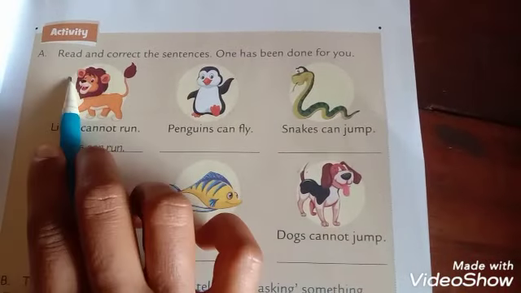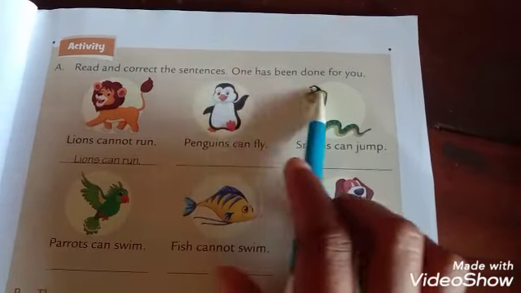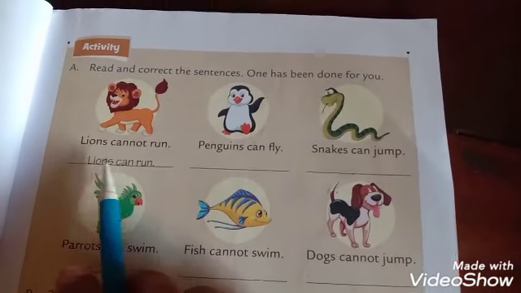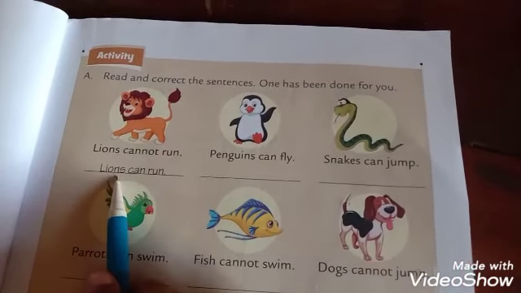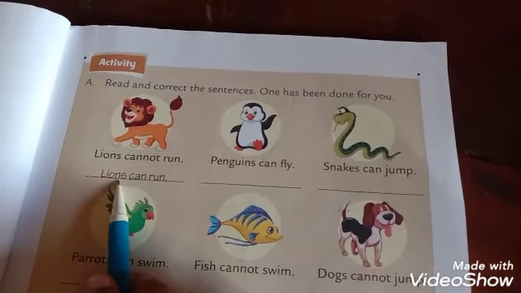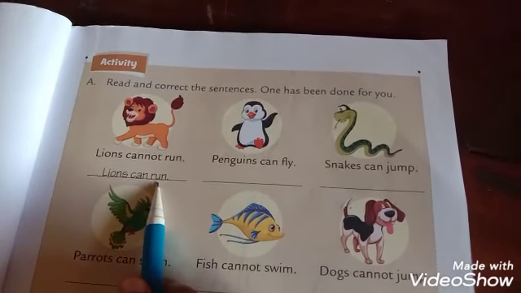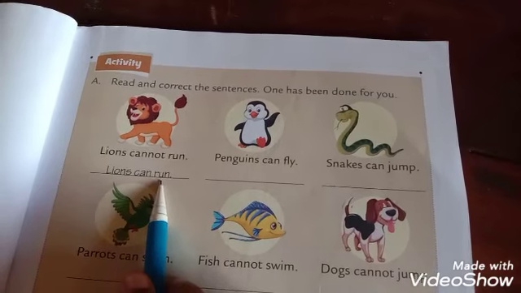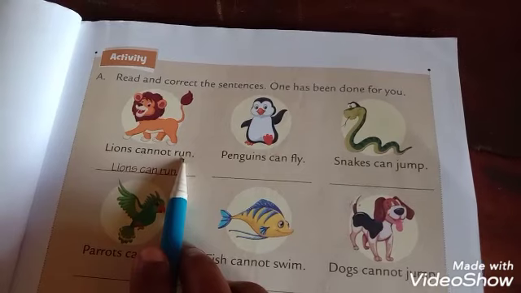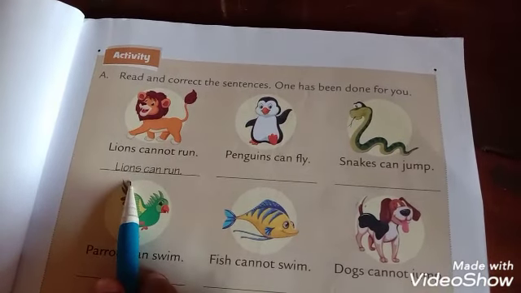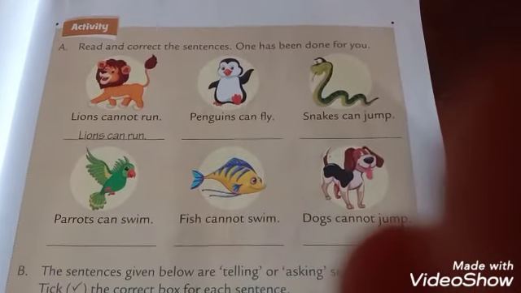So here you have the activity, children. Read and write the sentences. One has been done for you here. First one has been done for you. Lions cannot run. So again it is written, lions can run. Okay, children. Lions cannot run, it is given. So you have to write lions can run. So correct sentence you have to write.